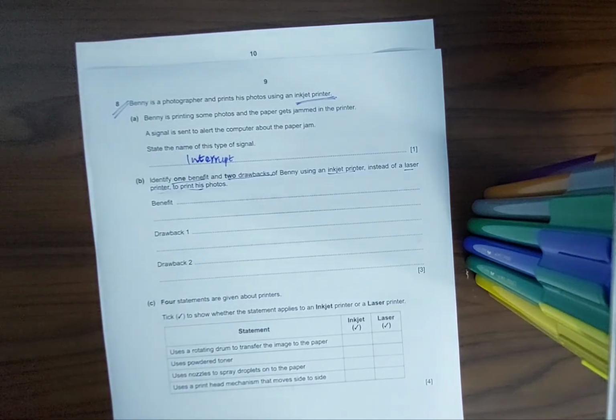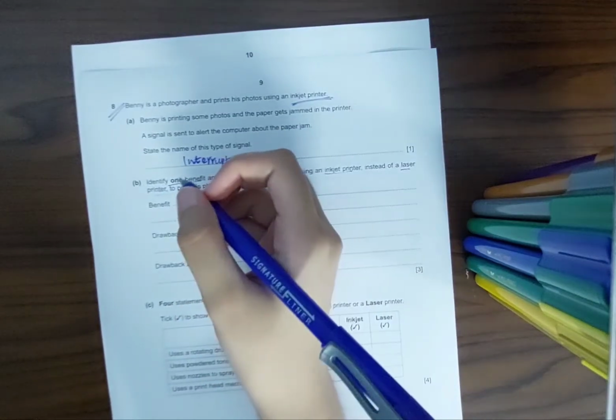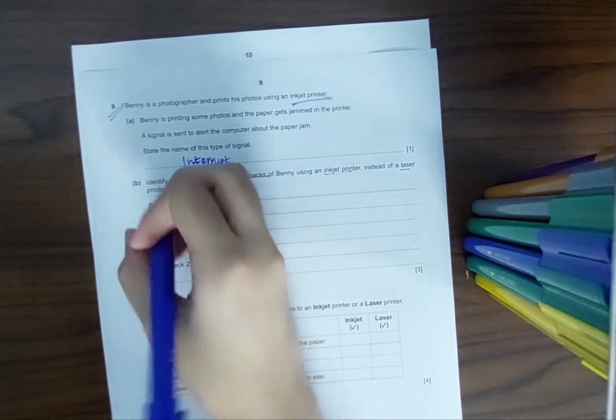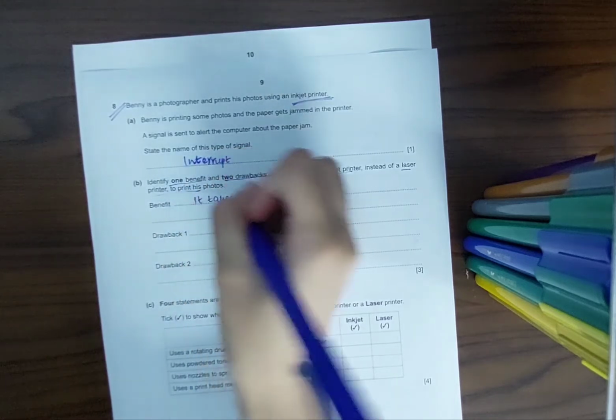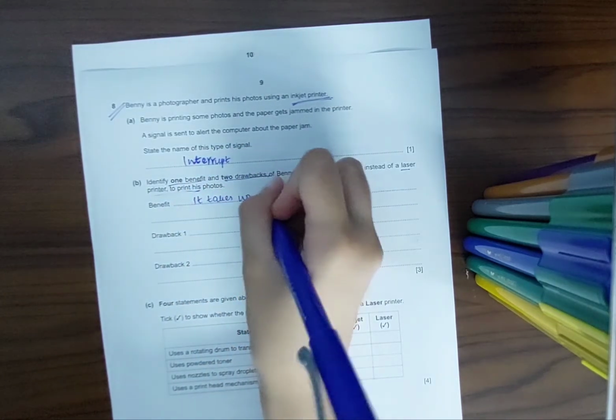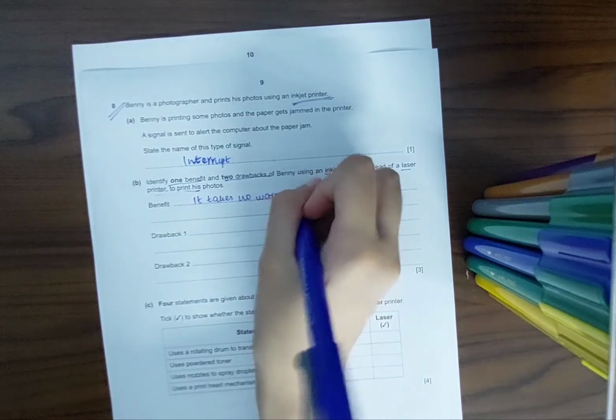The benefit of an inkjet printer is that there's no warm-up time, because the laser printer needs some time to warm up, but the inkjet printer does not need warm-up time. So you can write that it takes no warm-up time.